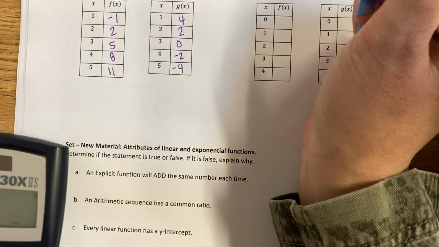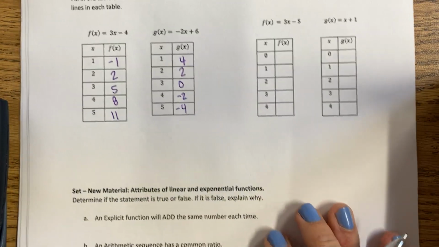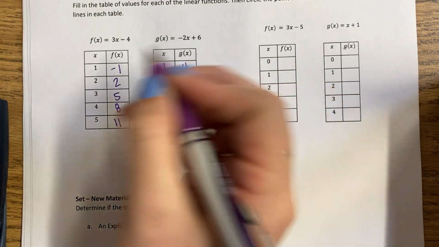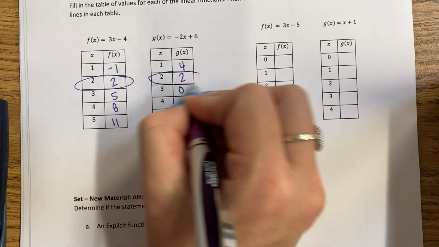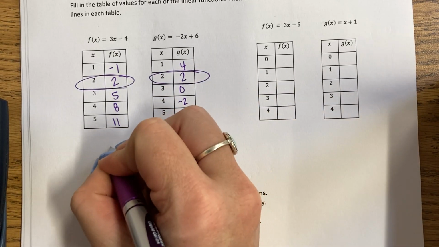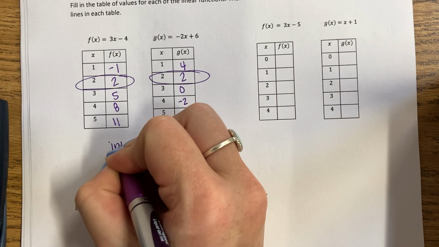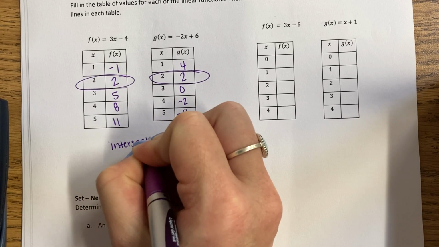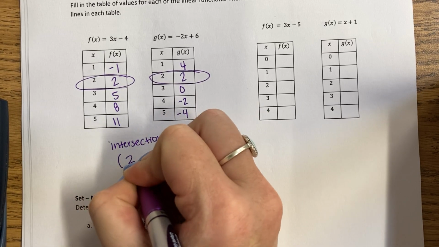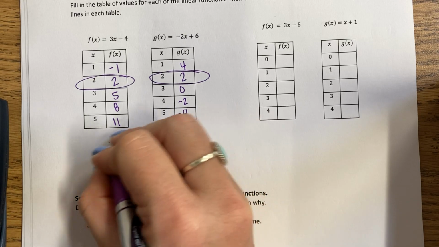I look for the point where they share a point and circle it. So then the intersection would be at 2, 2 based off of the table.